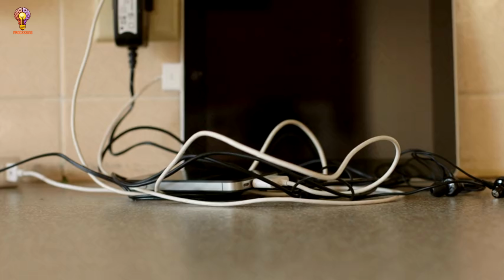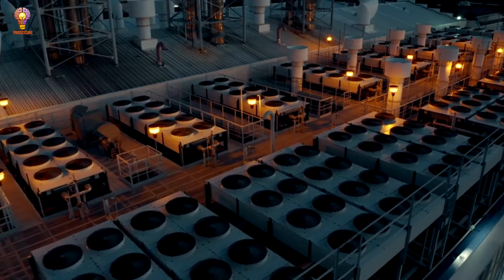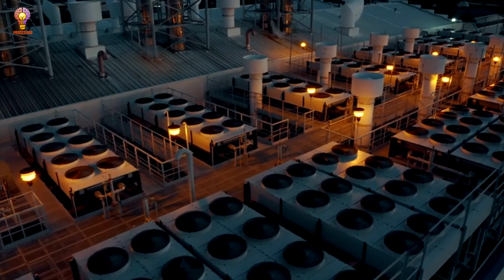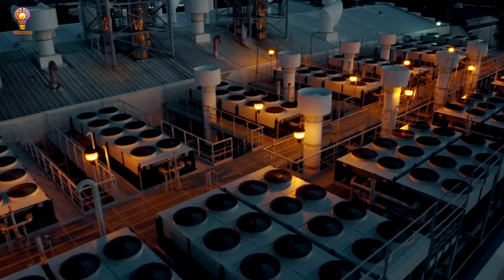Energy efficiency. Smart power cords can also help track energy consumption. This data can help optimize factory energy usage, leading to more efficient operations and reducing overall electricity costs.